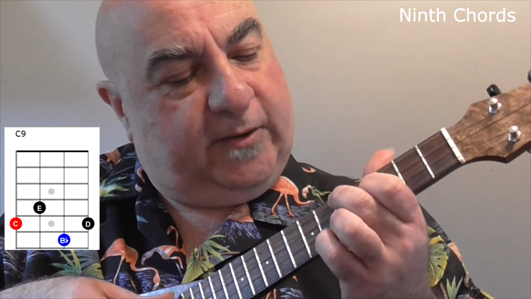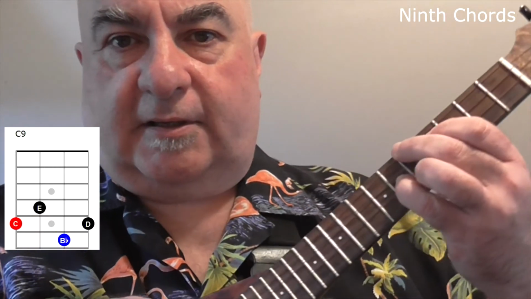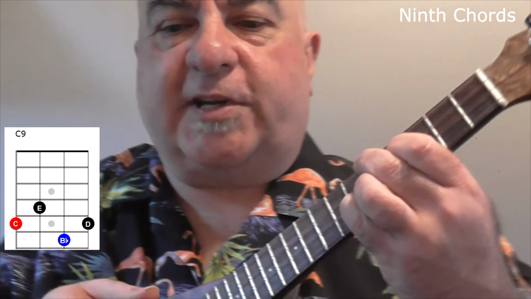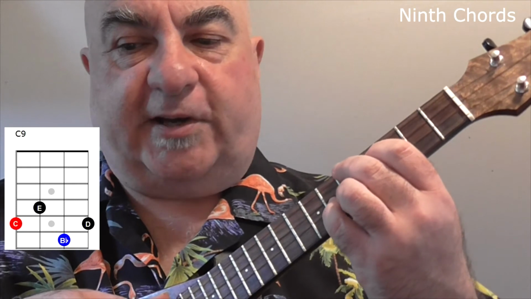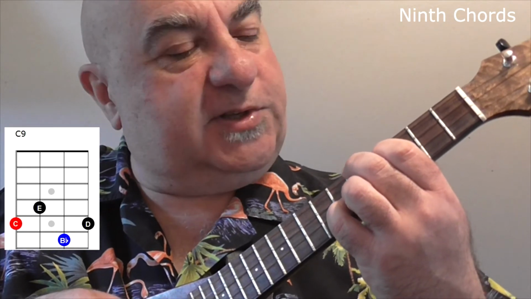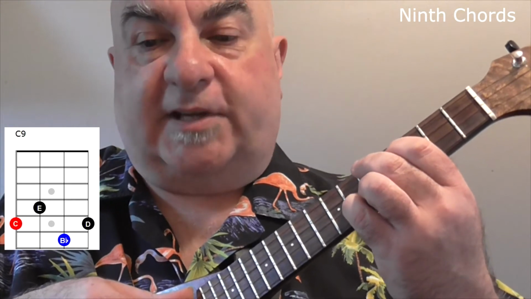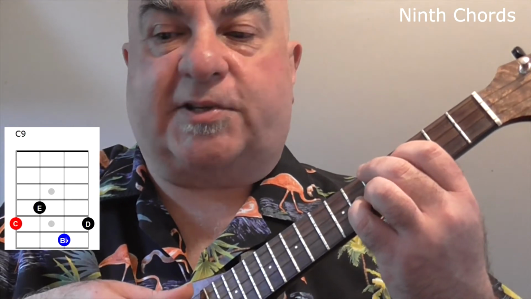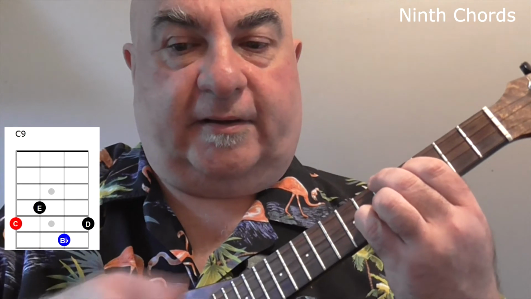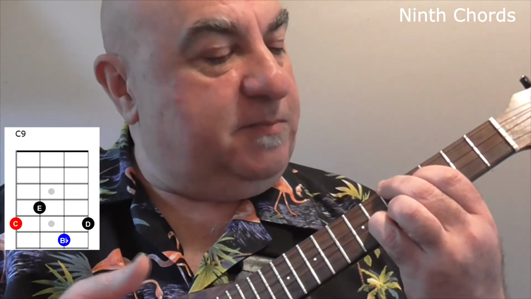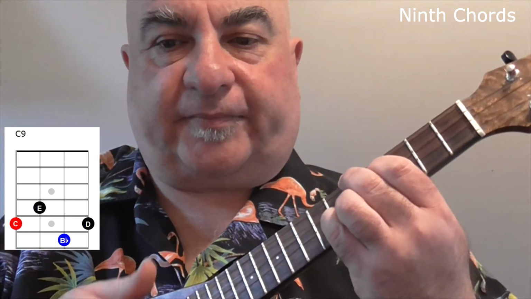First of all, here is C 9th. Now this shape for C 9th contains the notes C, E, B flat and D, so it omits the perfect fifth, G. But it doesn't miss it, it sounds fine.